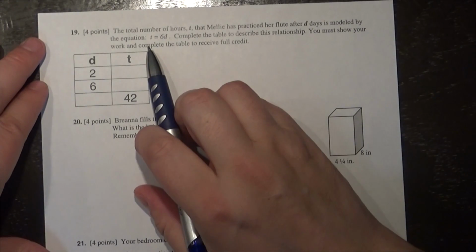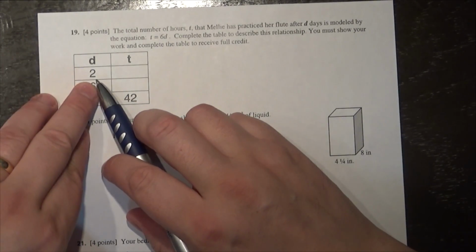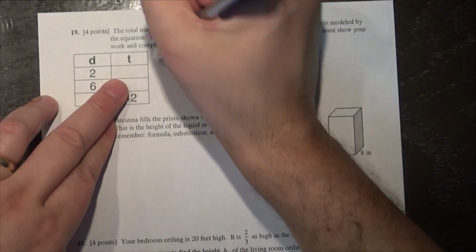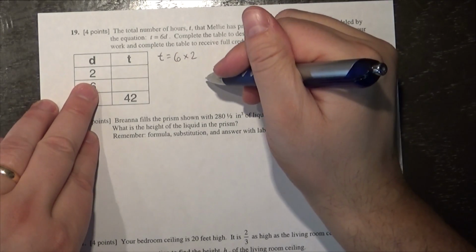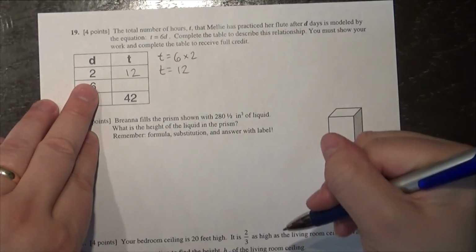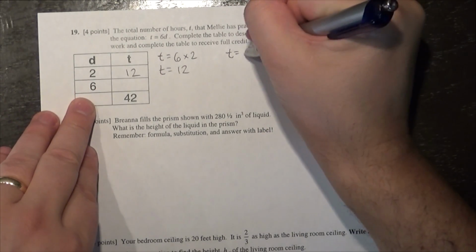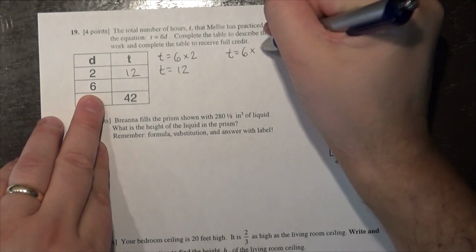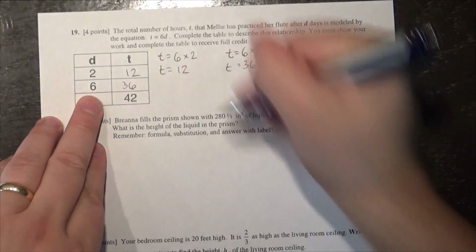All right, so if I know that T equals 6 times D, I'm just plugging in the value of D to find what T is. So it says T equals 6 times D. That's 6 times 2. So T would equal 12. So I plug in 12. Easy. Over here it says T equals 6 times D, and now D is 6. So T would equal 36.